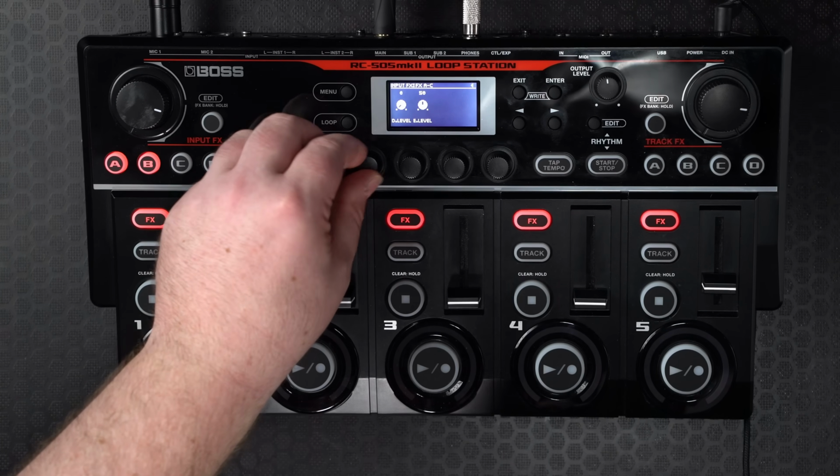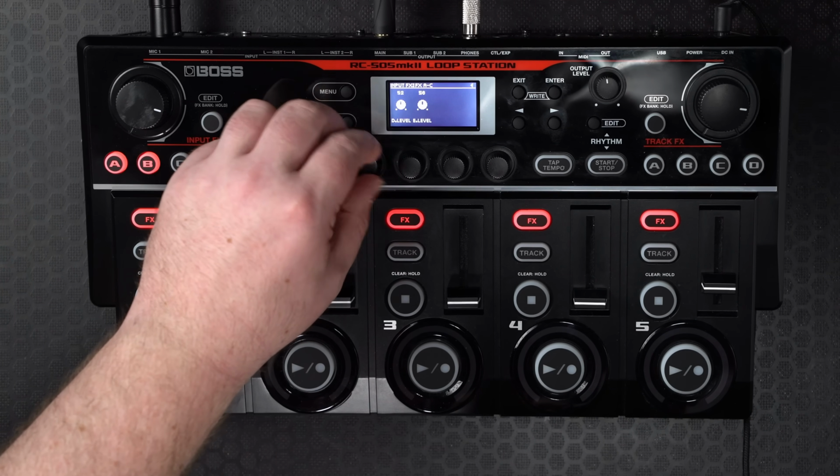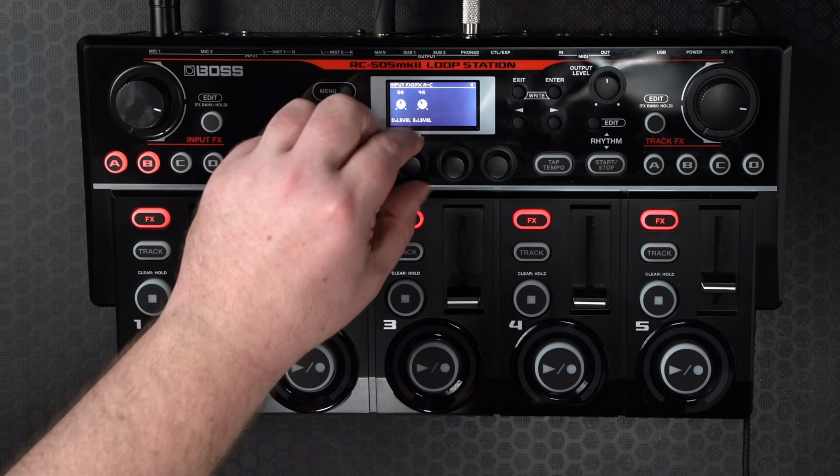For the distortion amount, I'm going to set it to 83. Once that's set, I'm going to go to the right arrow. And in here we have D level and E level. I'm going to set the D level to 50 and the E level to 35.